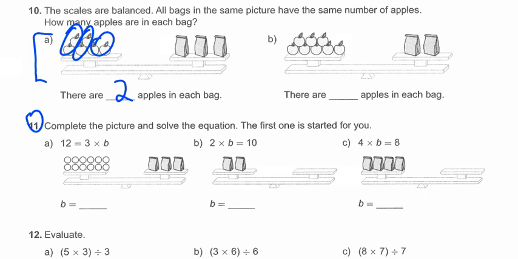Moving on to 11, complete the picture and solve the equation. 12 equals 3 times B. So there's a picture drawn, and we've got the 12 apples drawn. So if I put the 3 bags around the 12 apples, you'll see that there are 4 in each bag. So for B, I'm going to have to draw in my 10 apples. 1, 2, 3, 4, 5, 6, 7, 8, 9, 10.